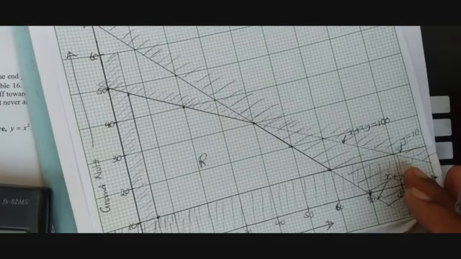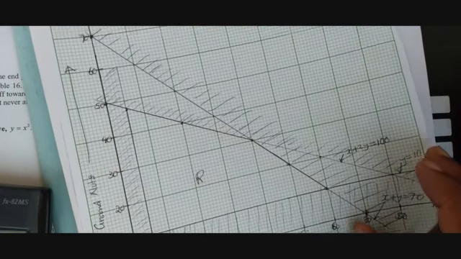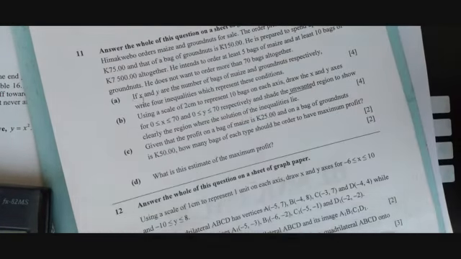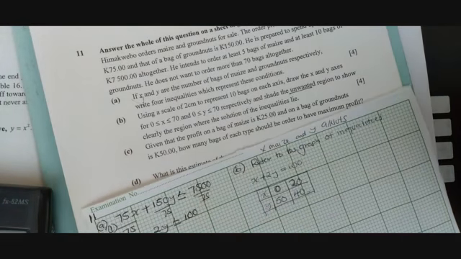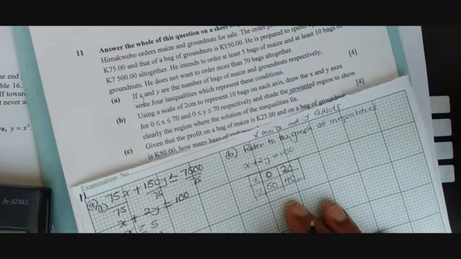Okay, so what we are going to do now, we go to the next question, which is question C. Given that the profit on a bag of maize is 25 kwacha and on a bag of groundnuts is 50 kwacha, how many bags of each type should we order to maximize profit? So here we're talking about maximizing profit.